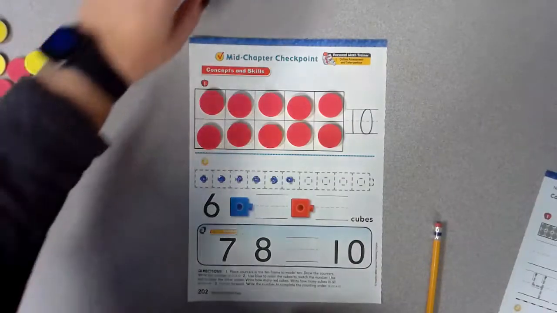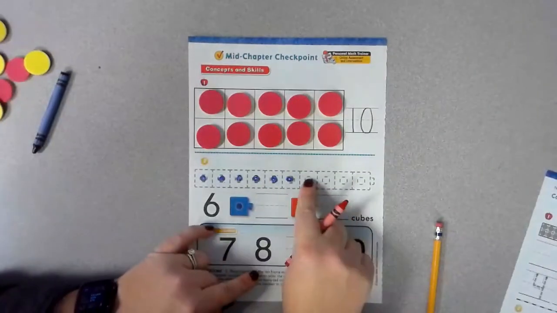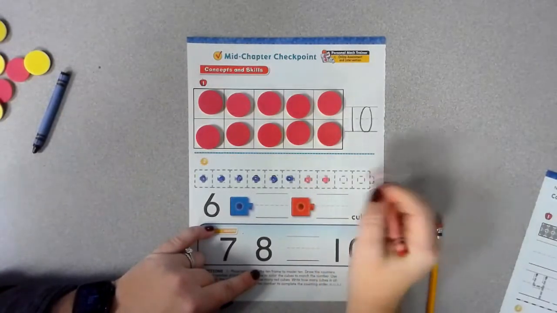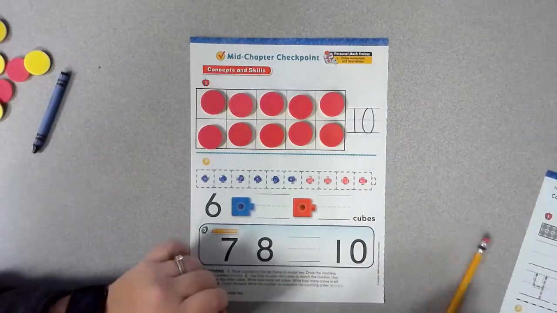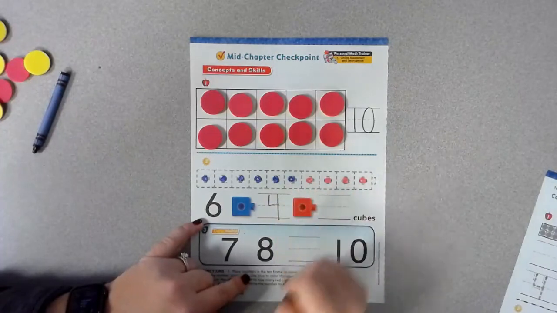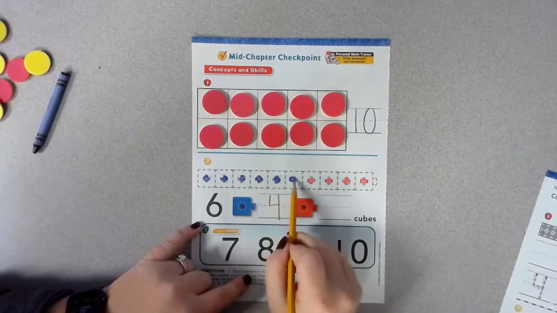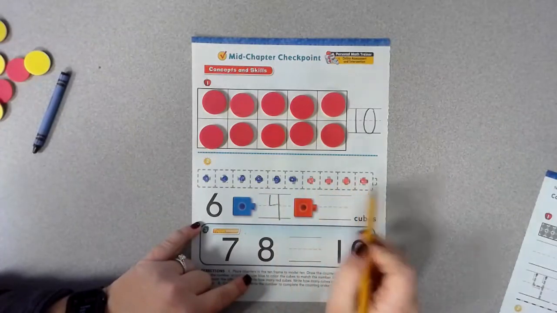And then I have to figure out how many are left and how many are going to be red. 1, 2, 3, 4. So we know there's 4 reds. And now with counting on, because we knew there were 6, let's see how many there are all together. So 6, 7, 8, 9, 10.